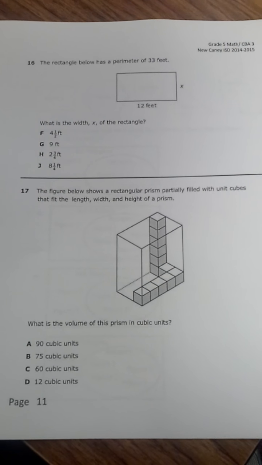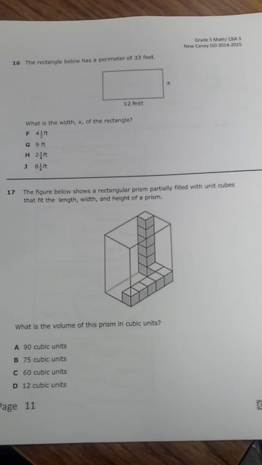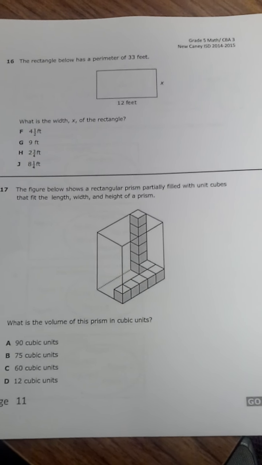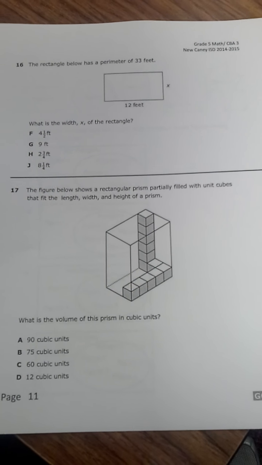Number 16. The rectangle below has a perimeter of 33 feet. What is the width x of the rectangle? Find the missing side.